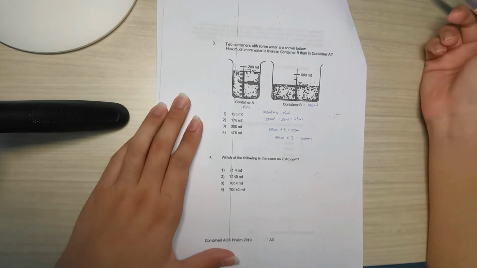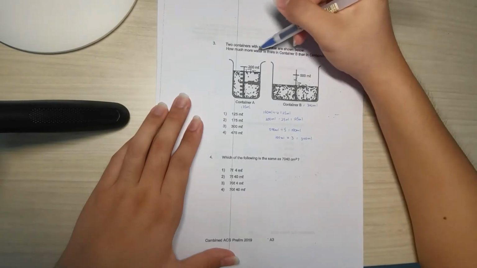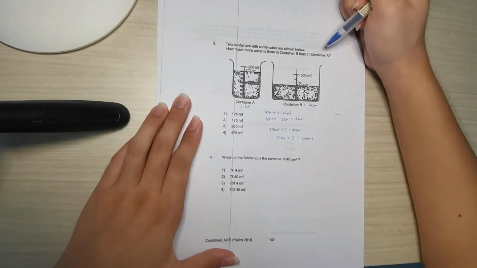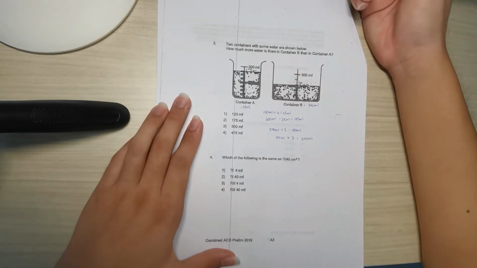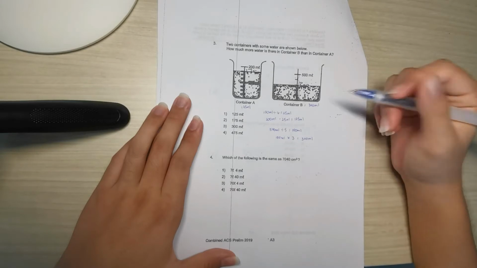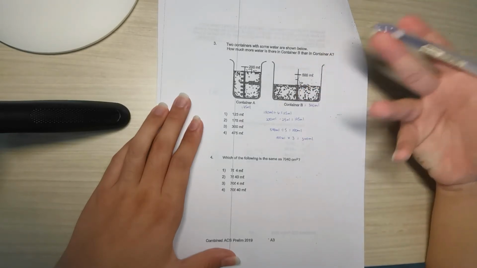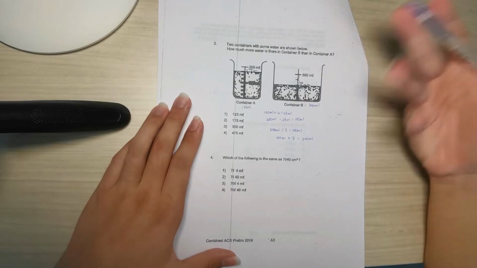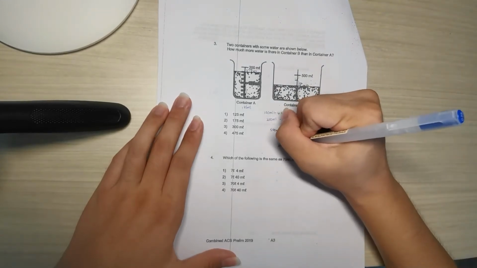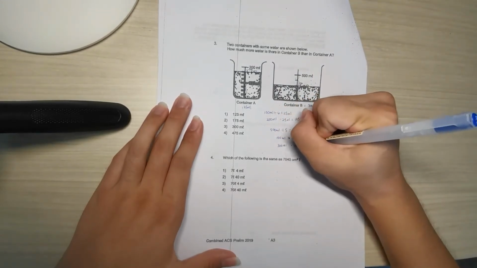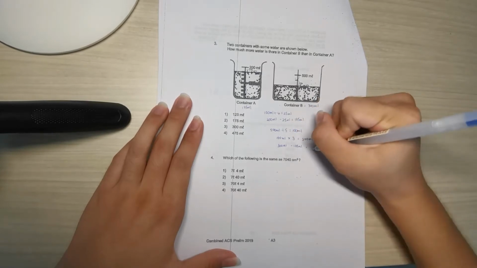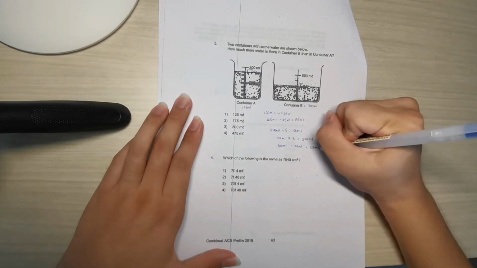So the question is, how much more water is there in container B than in container A? So they want you to find how much more. They don't want you to find how much is there in container A or in container B. So you take 300 ml minus 175 ml. You should get 125 ml.